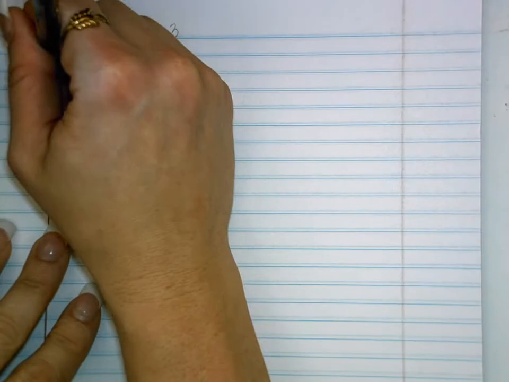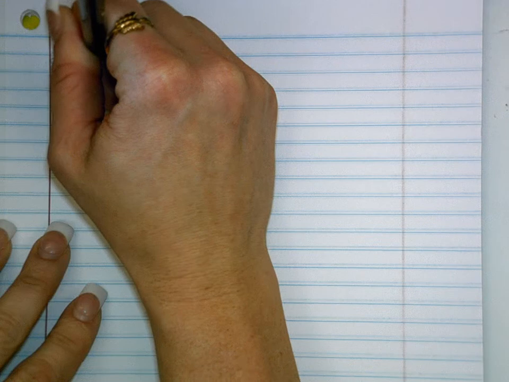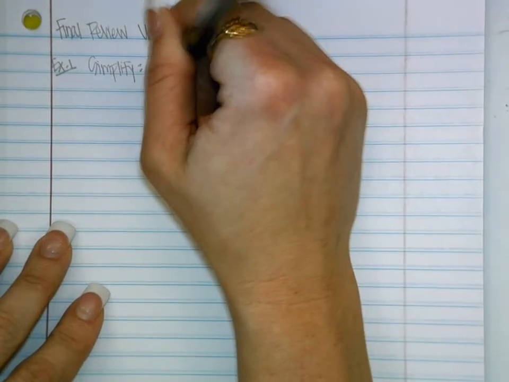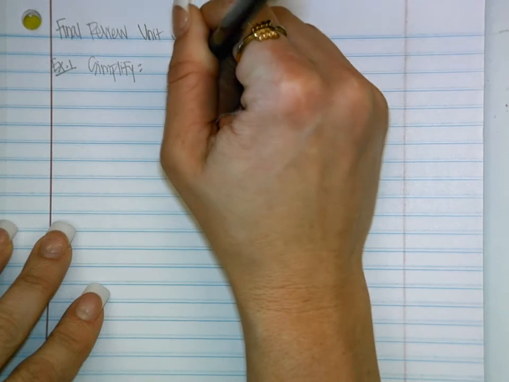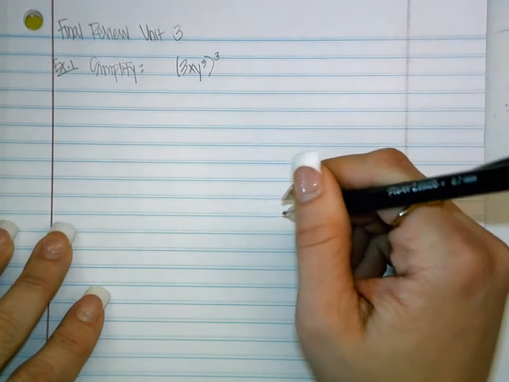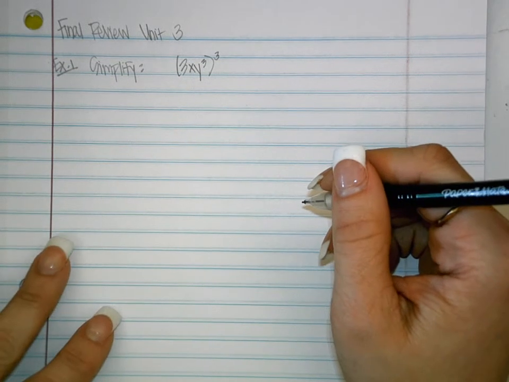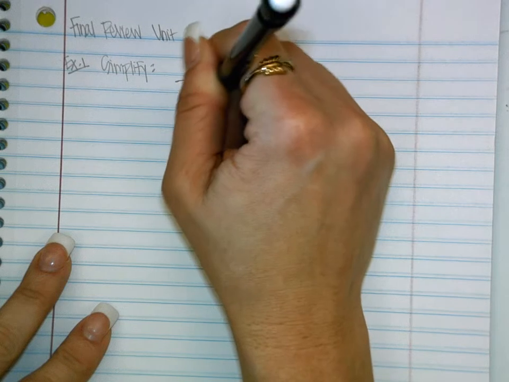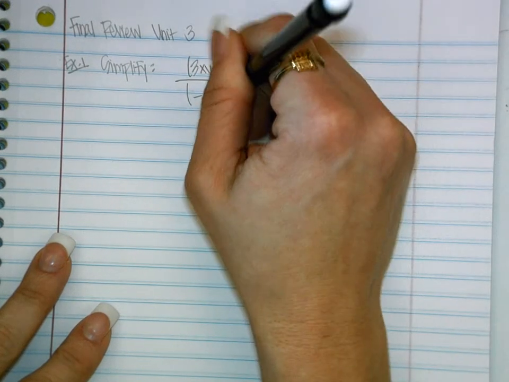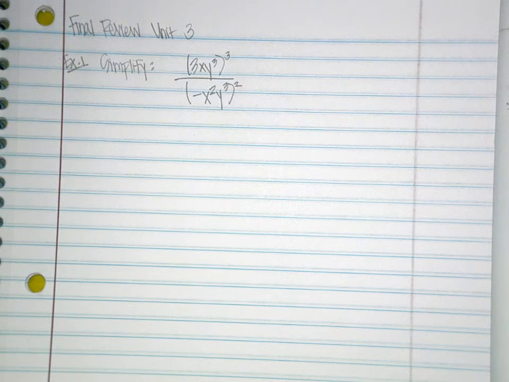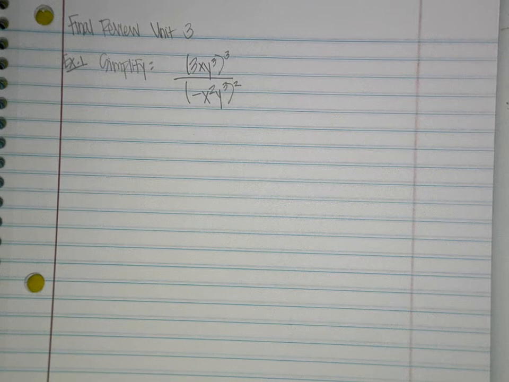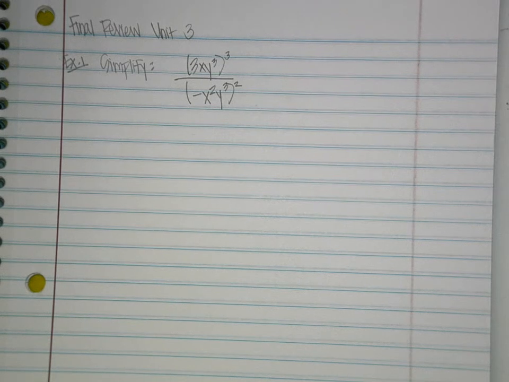Okay, so for example number 1, if I ask you to simplify, in parentheses 3xy cubed, all in parentheses, cubed, over, in parentheses, negative x squared y cubed, raised to the second power. So, 3xy to the third, all raised to the third power, over negative x squared y to the third, raised to the second power.